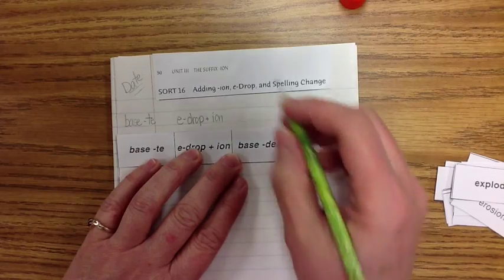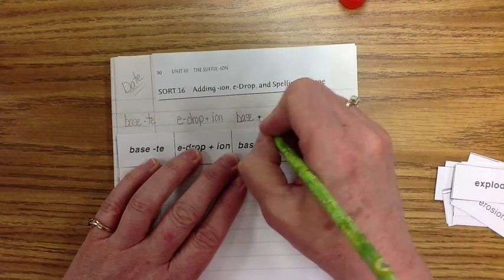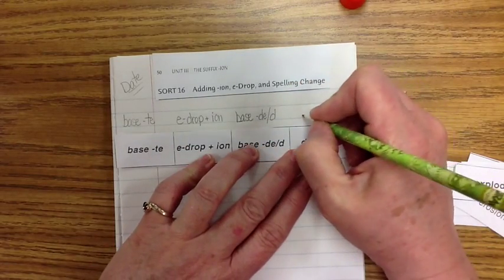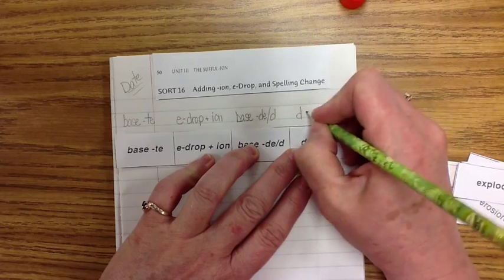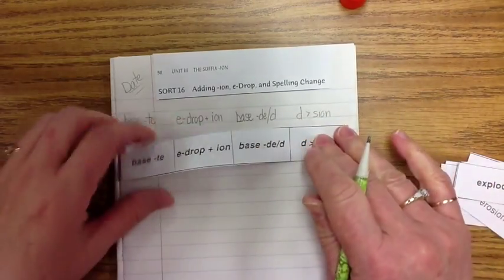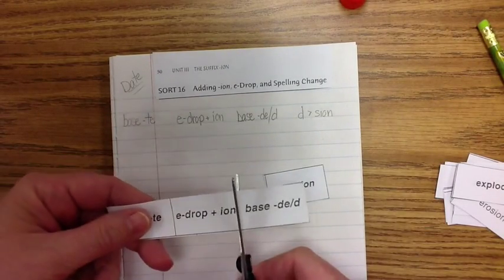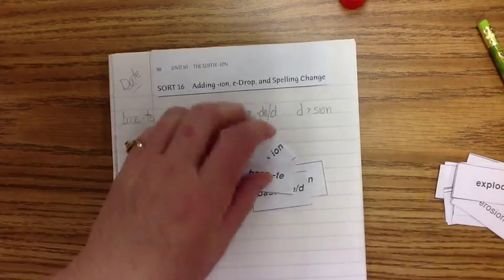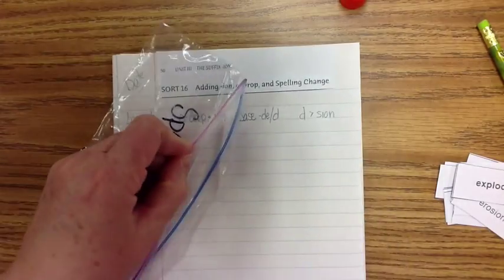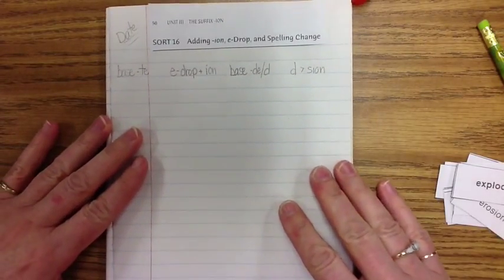Base DE and D. That means a base word with the ending of DE or D. And then D, adding on the SION. All right. Cut my exemplars up. Put in my spelling bag to use later sorts. All right, there we go.